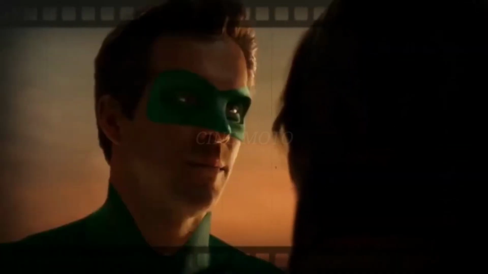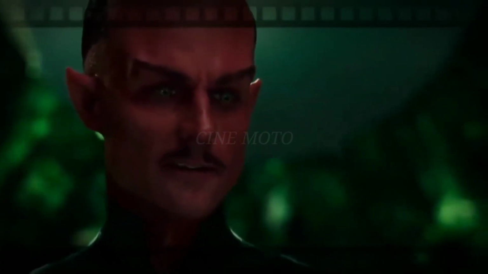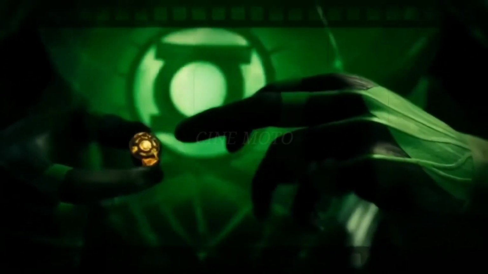The ex-leader of the Green Lanterns, Sinestro, is depicted in a short segment from the film. He removes his Green Lantern ring and replaces it with the Guardian ring. His eyes get pale as a result of this. And he obtains Fear's power. And the movie ends here.